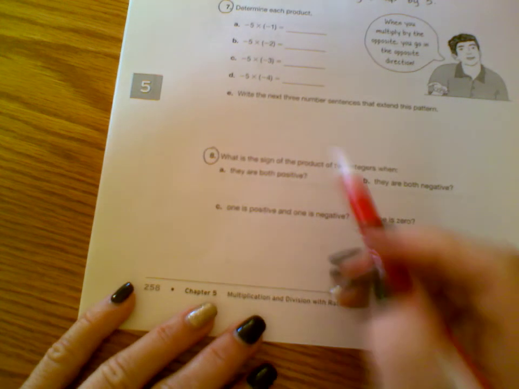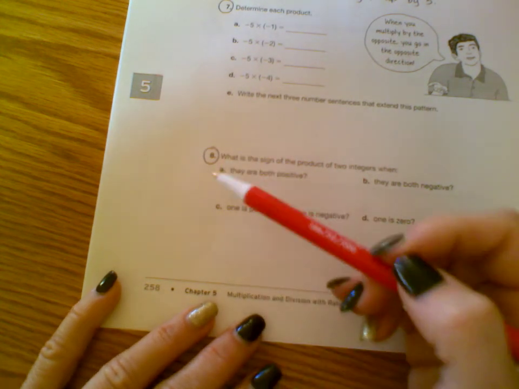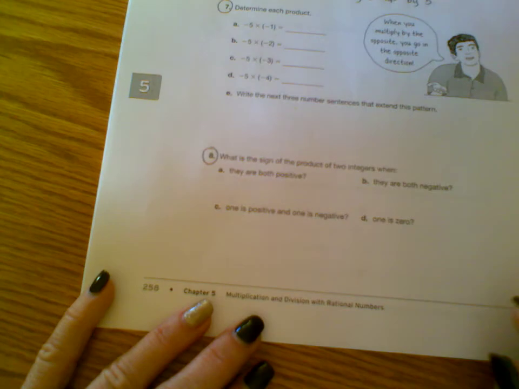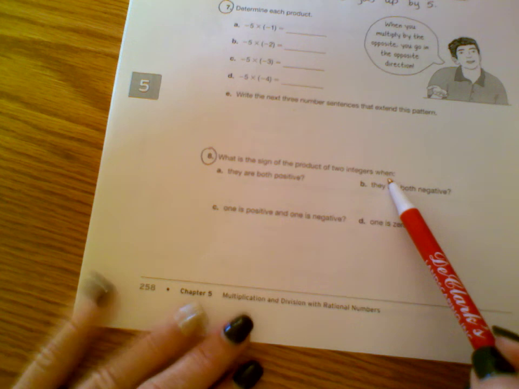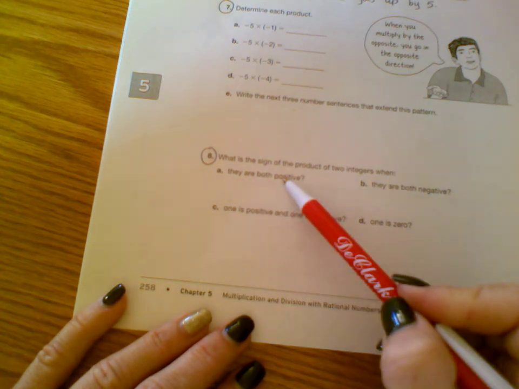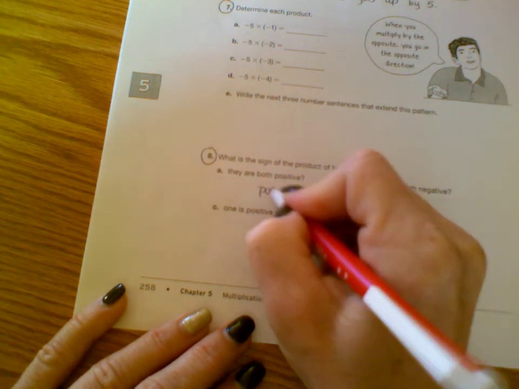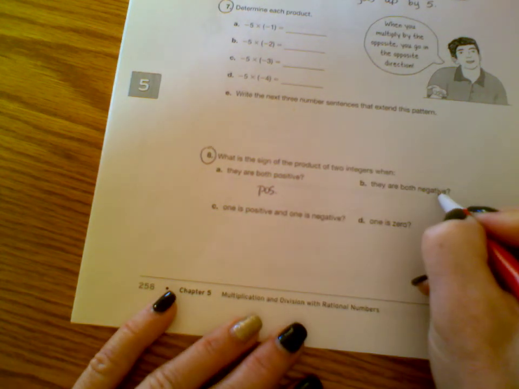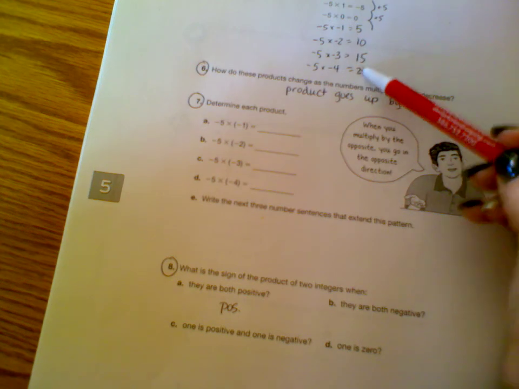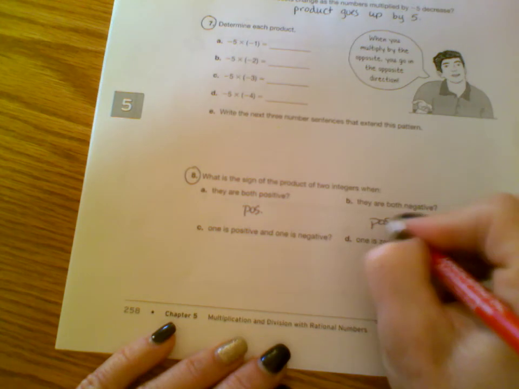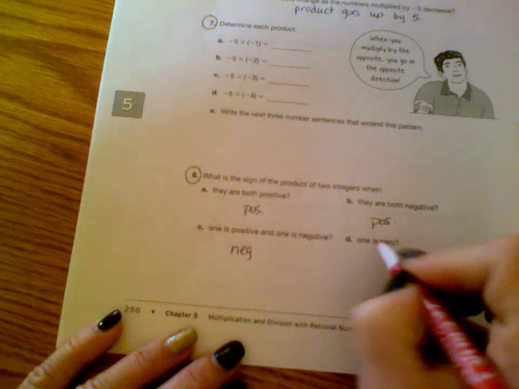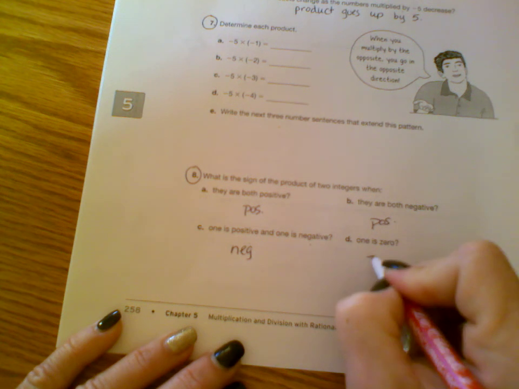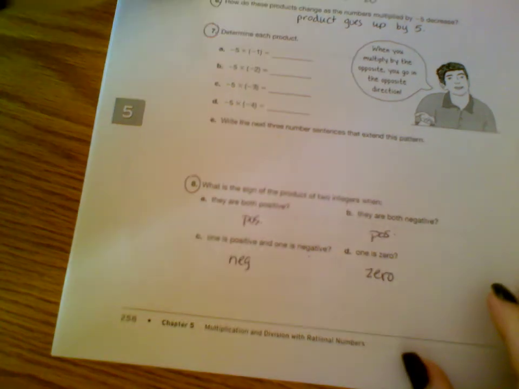So to figure out these signs, if we look back at everything we've done with the colored counters, the number line, or patterns, what is the sign of the product when the two integers are both positive? We have a positive. When they're both negative, I see right here from this pattern, we get a positive. When one is positive and one is negative, I get a negative. And when one is 0, anything times 0 is 0.